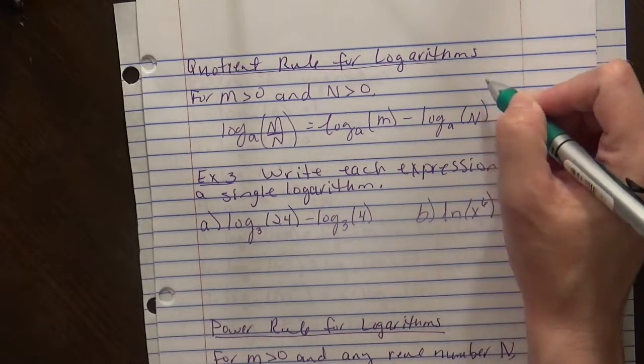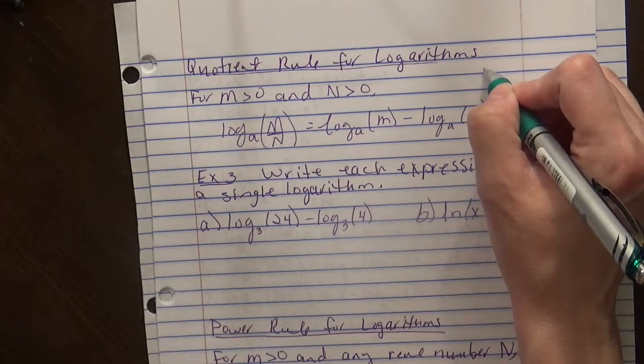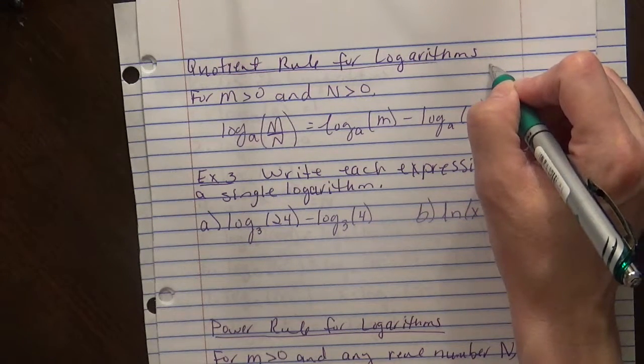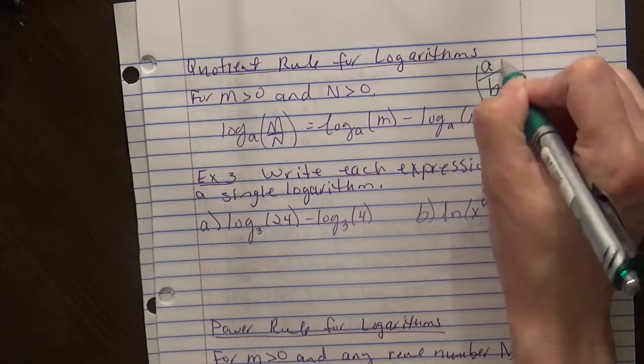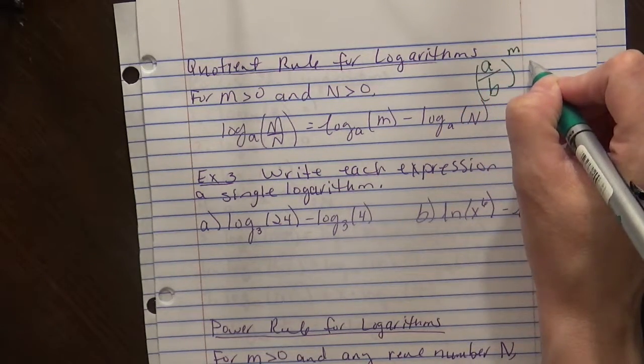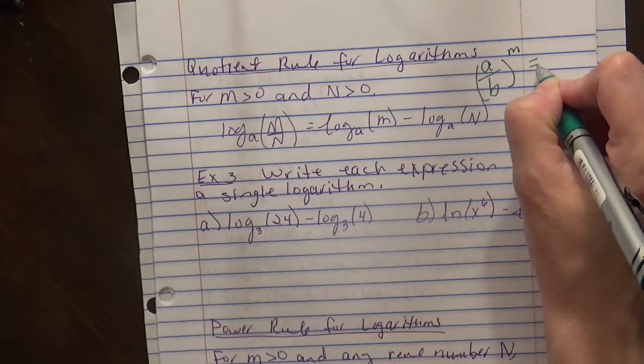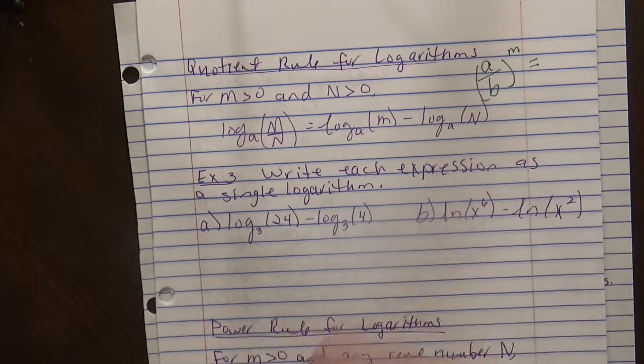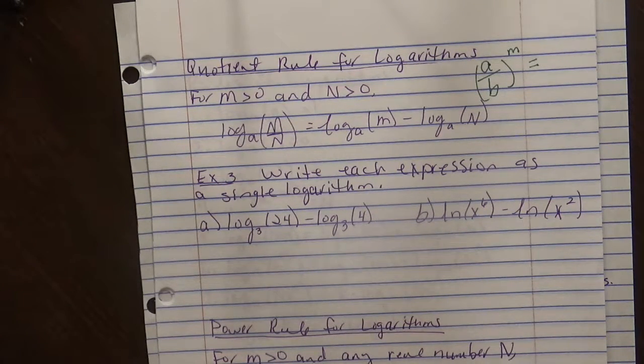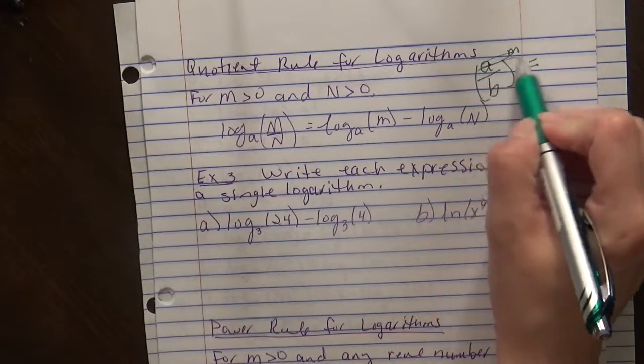Okay, so remember, for the exponential rules, we had a property that stated, let's see, a over b to the m power was equal to... sorry, that's not right.